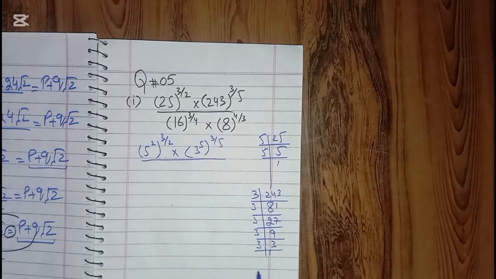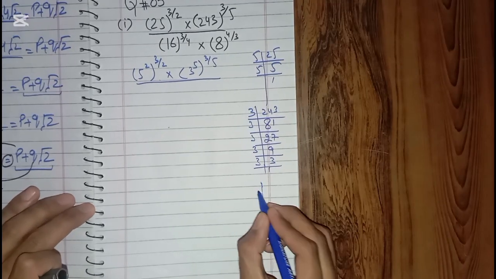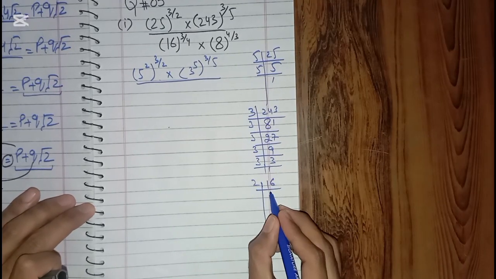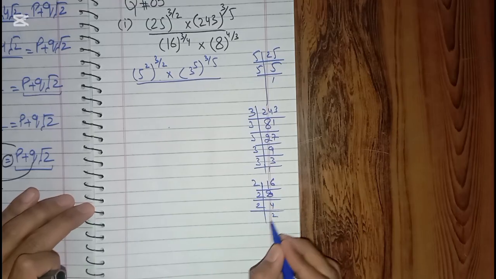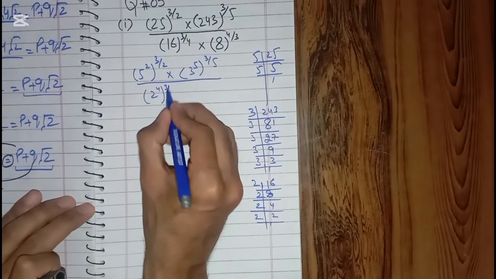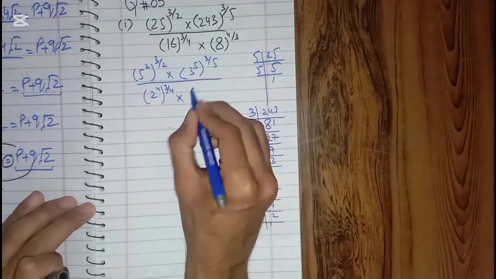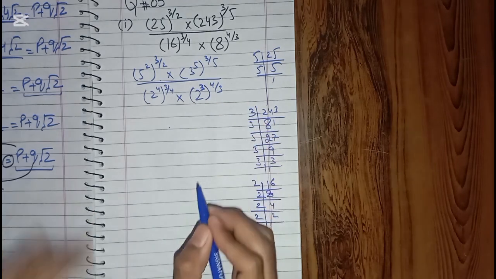In the denominator, 16, you have to make factors of 16 also. So 16, 2, 8, 2, 4, 2, 2 and 2, so you write 2 power 4 and whole power 3 by 4. Multiply 8, which can be written as 2 power 3 and whole power 4 by 3.